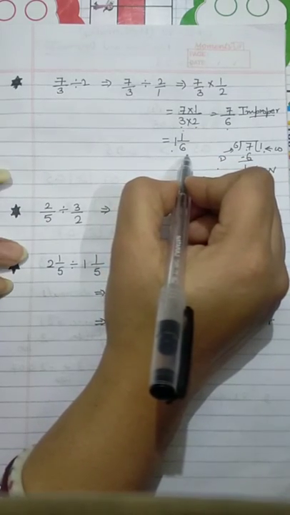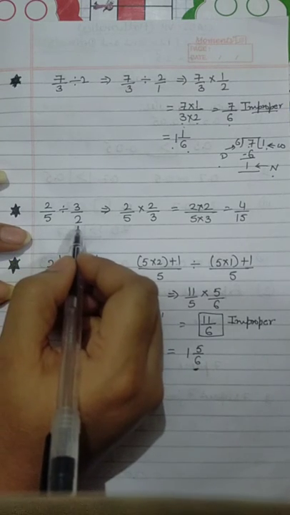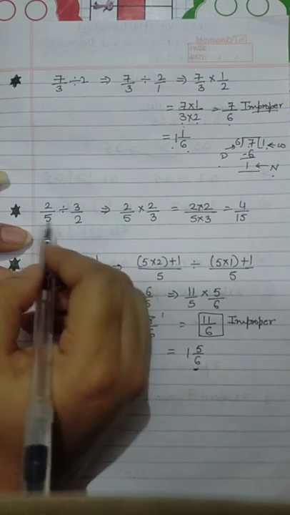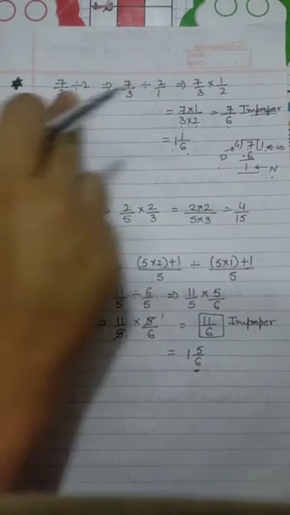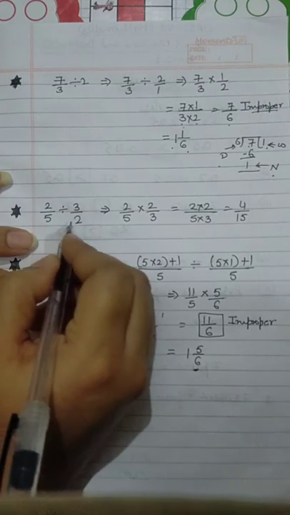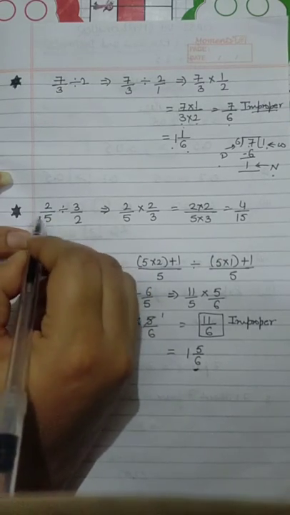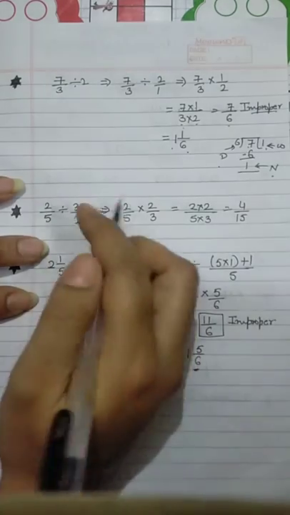I have taken one more example to explain it to you. See here, 2 by 5 divided by 3 by 2. Again, these two fractions you can see here. Earlier we have done an improper fraction with a whole number. Now we are having two different fractions. This one is a proper fraction, it is an improper fraction. So here see how to do. The same criteria we'll use here.